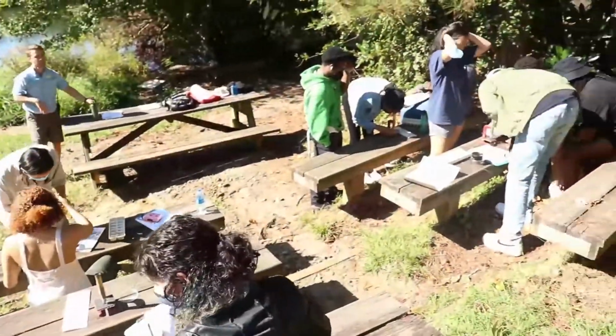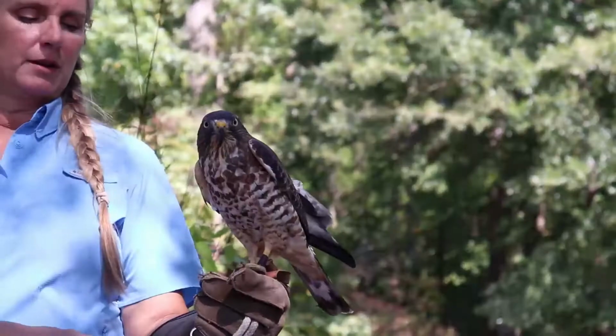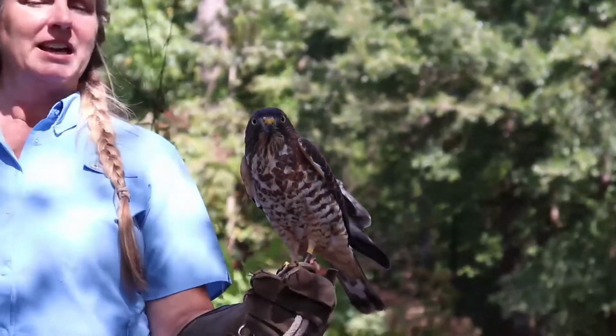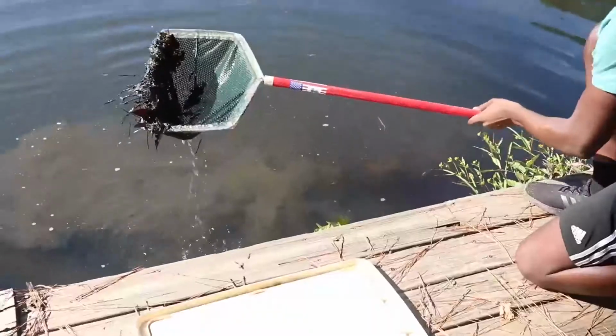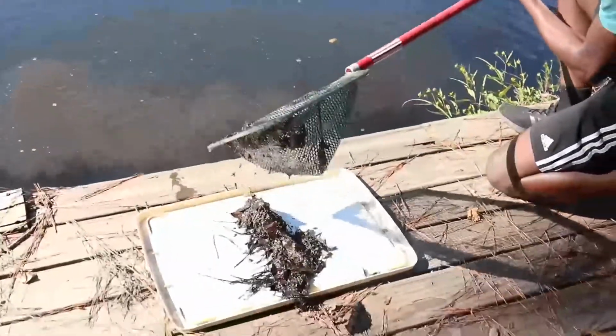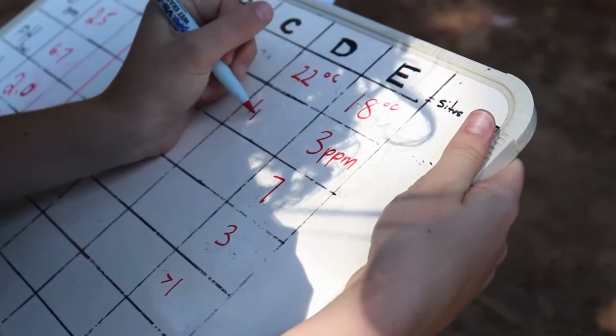This year, students got to go on a field trip to the Chattahoochee Nature Center. There they got to observe some wildlife. They got to take water quality samples as well and see why it's important to have vegetation along riverways. So that was a really fun trip. We got to spend about 3 hours there.